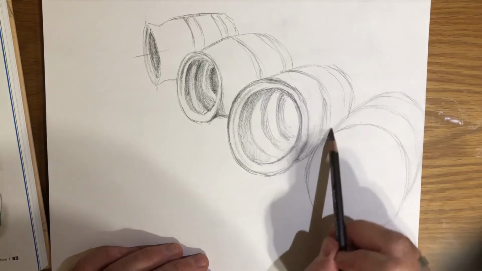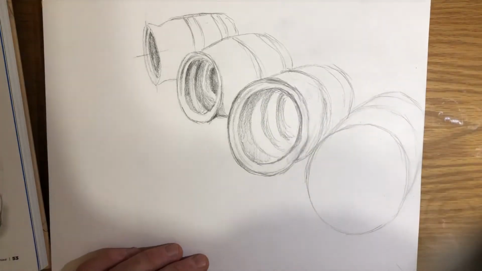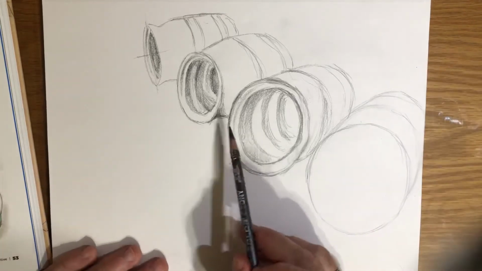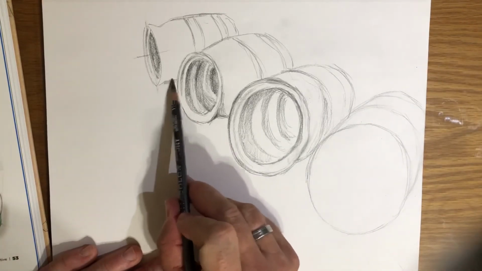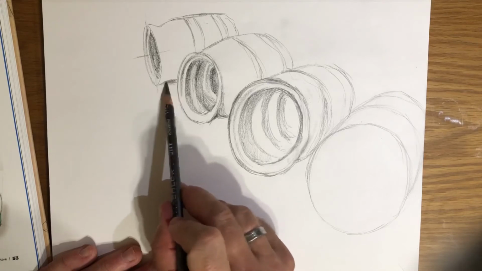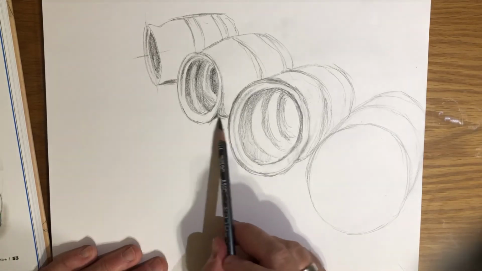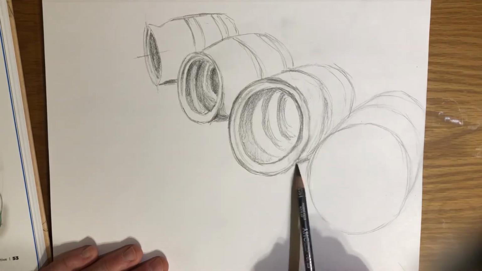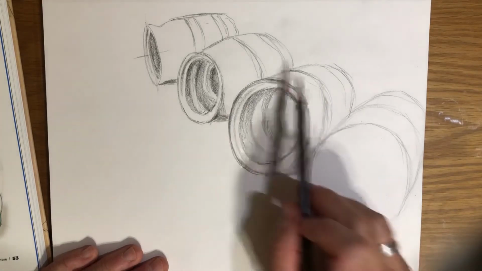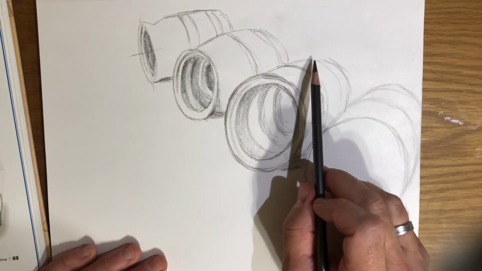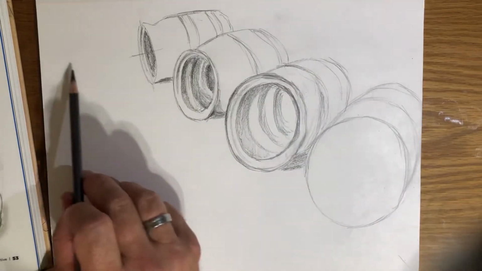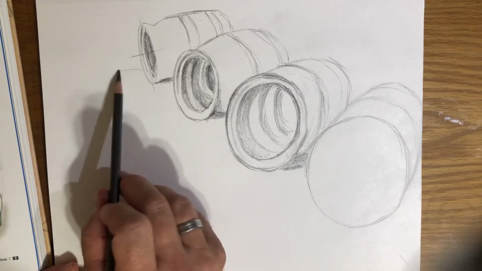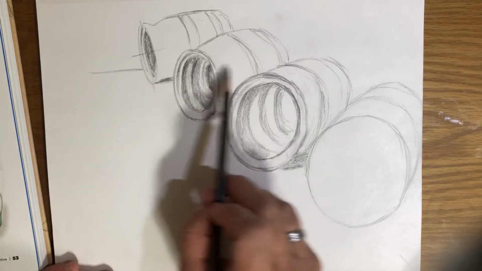Bring these around a little further. Okay, and let me put the shadow in back here a little bit. And a little more shadow right here. And shadow there. And these are all sitting on a table. The back edge of it's right about there.